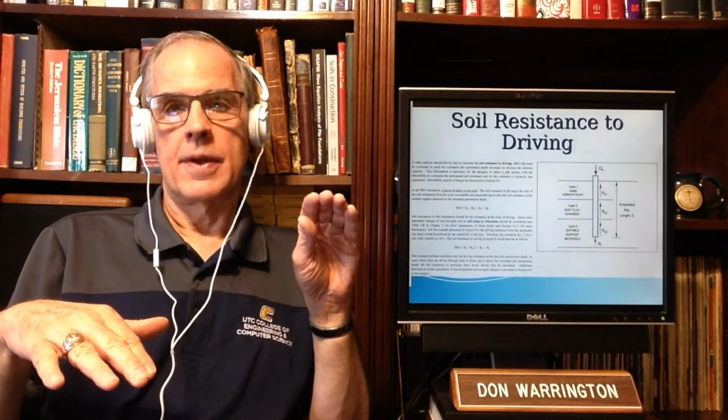Why? Because generally speaking, at the second time, you will have a higher resistance after the dissipation of pore water pressures and rearrangement of the particles and whatnot than you will at the end of the initial driving. So the clays tend to give you an SRD which is actually below the resistance the soil will experience during the actual use of the foundation.